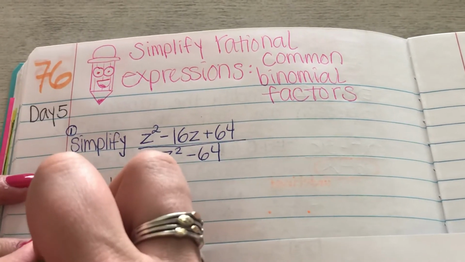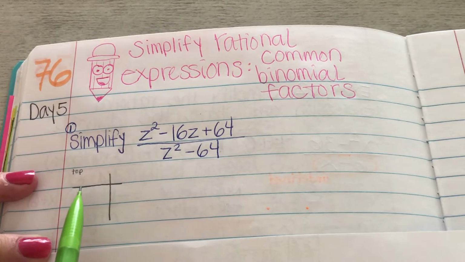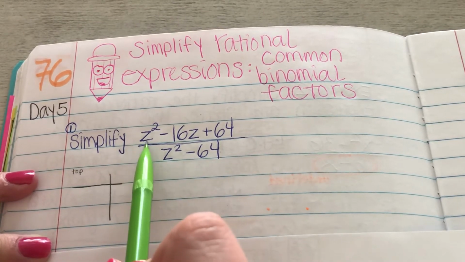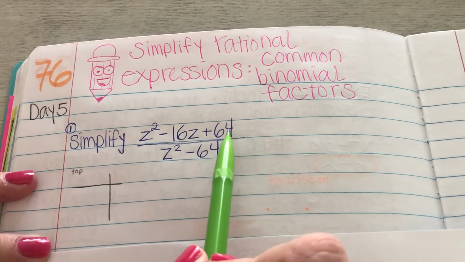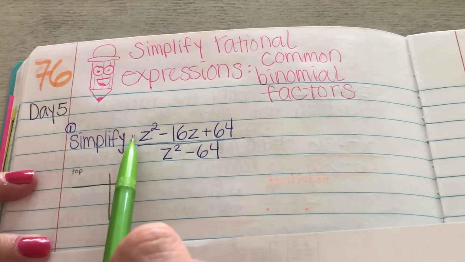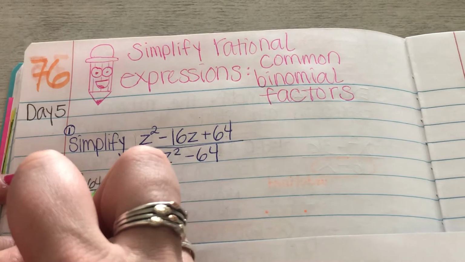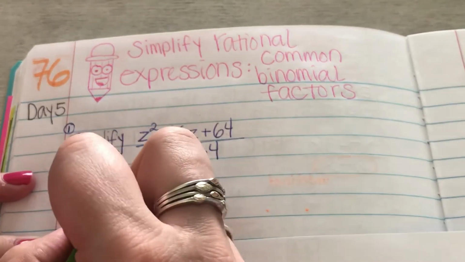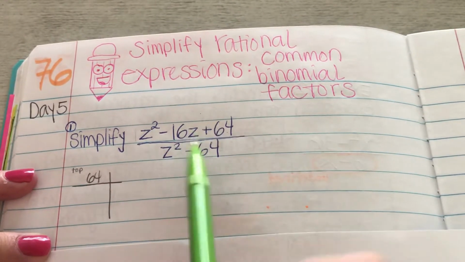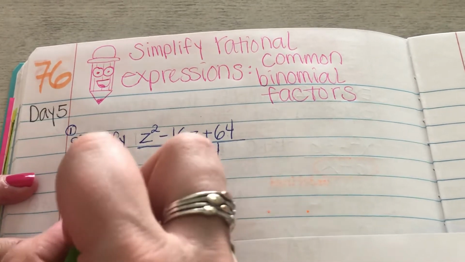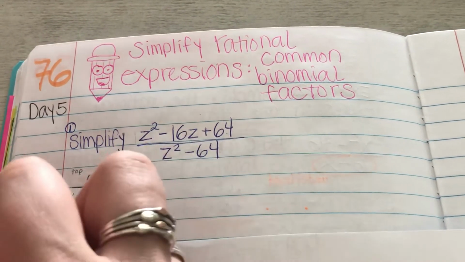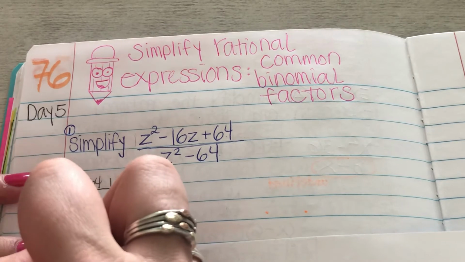Remember, on this side of my factoring, I want to do A, the z squared term, times C, the constant term. So 1 times 64 is 64. And I need to start thinking of all the ways that multiply and give me 64. And then the B term here in the center goes on the other side. So minus 16. All right, so I've got 1 and 64.